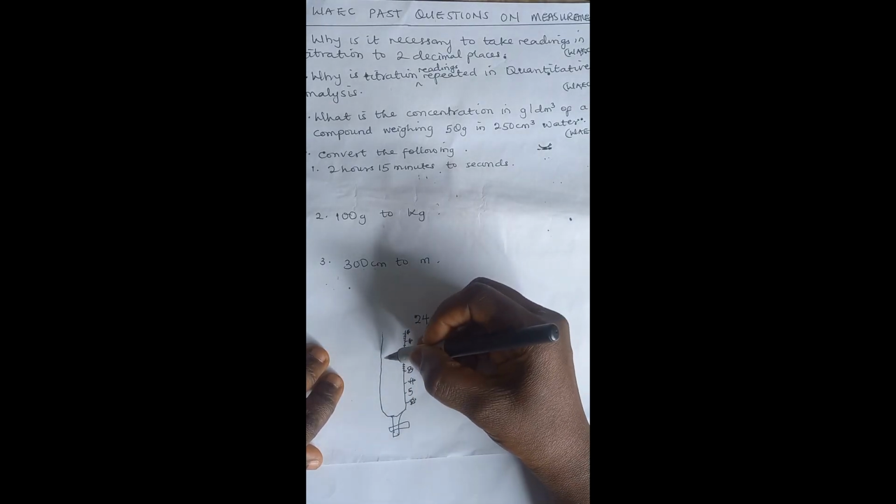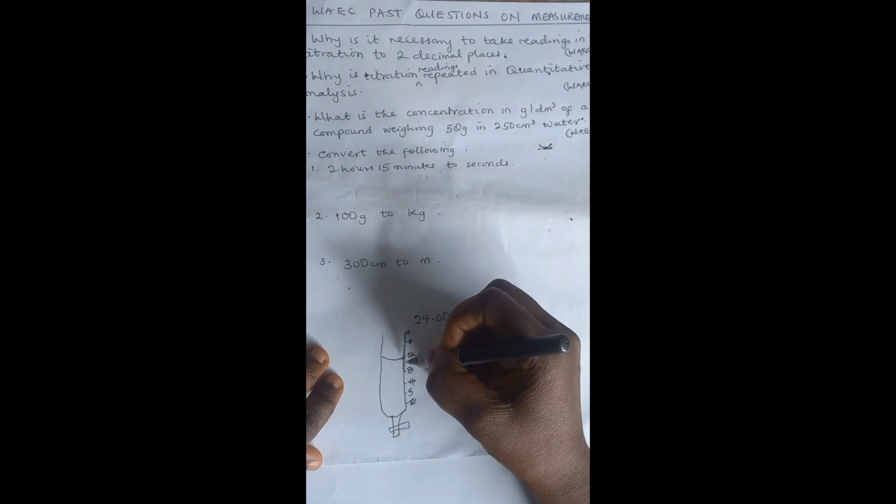So, when you are taking your readings, it is very possible that the reading may not be exactly on 2. We are dealing with volume, the exact volume, which can be to 2 or 3 decimal places, so as to get a precise value.